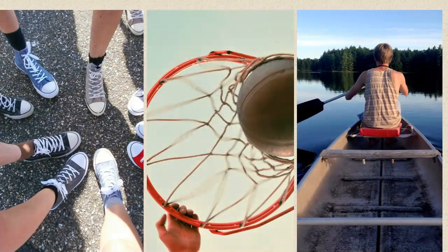Here are three pictures that we can take a look at as examples of perspective. Let's look at the first one together. We see the shoes here, very similar shoes on the feet of these people. And where do you suppose the photographer was standing? Hopefully you can tell that the photographer was standing up and looking down at the feet of his subject.